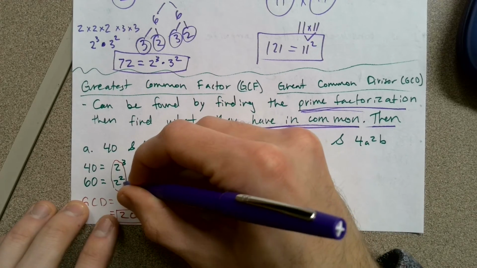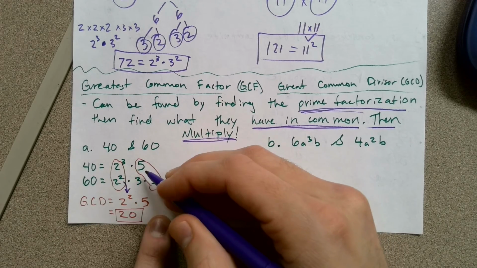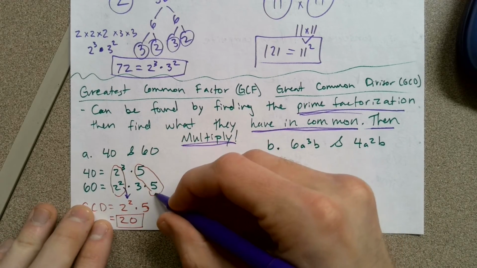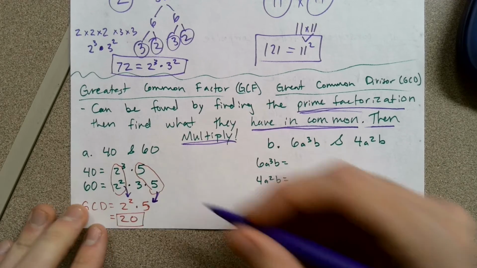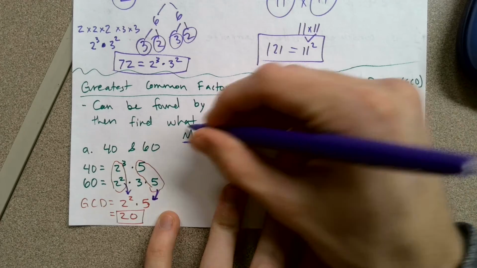So look what I did. I took those and I pulled them out. I also noticed that they both have a 5. Those are the common divisors. Pull those out, and how do I find that greatest common divisor? Last step right here, multiply.